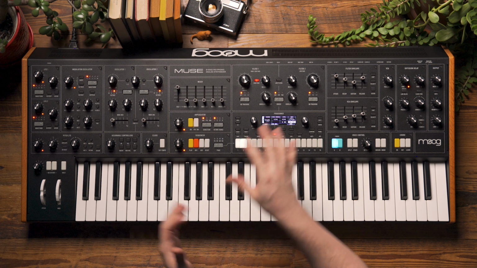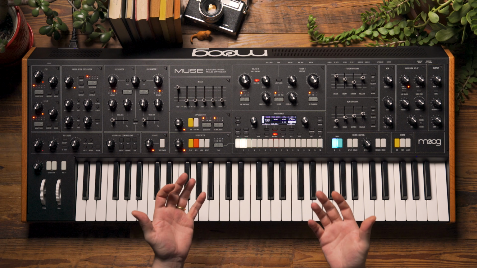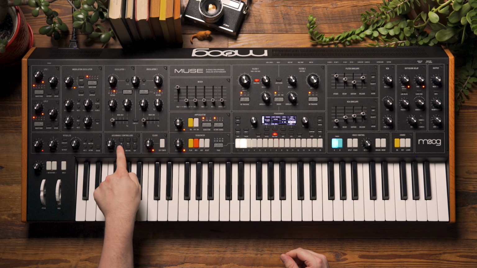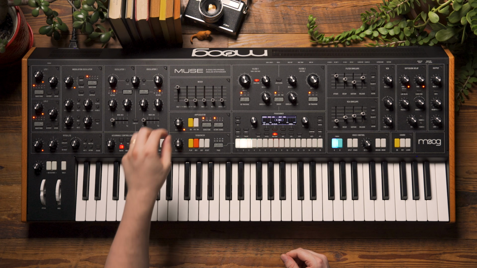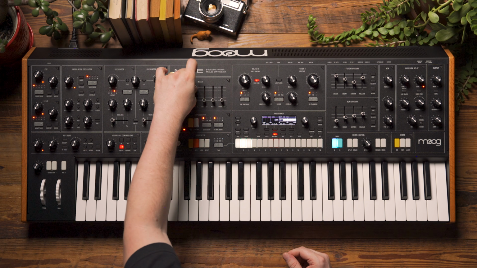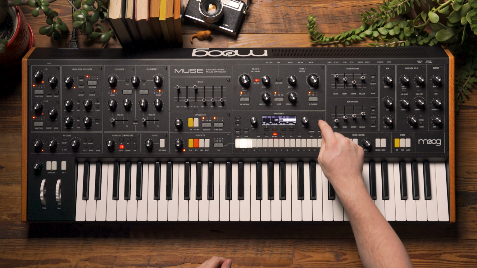So now the macro knob is controlling both filters. The last thing that I want to do is also make it control the level of oscillator 2. So I'm once again going to hit the macro button. And I'm going to set the oscillator 2 mixer slider all the way up to 100% and hit enter.